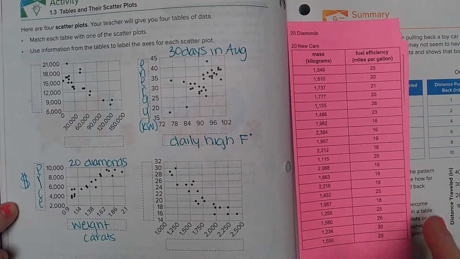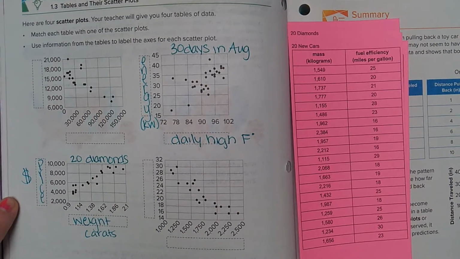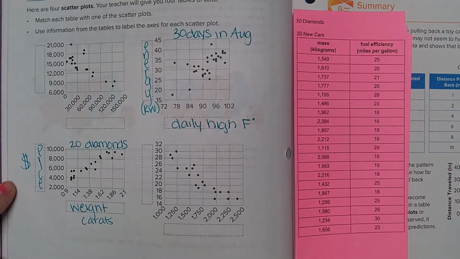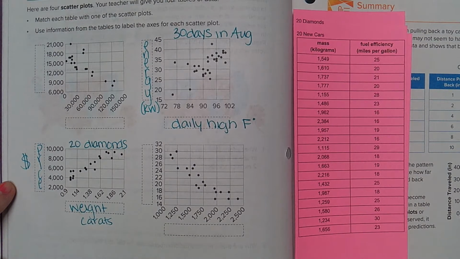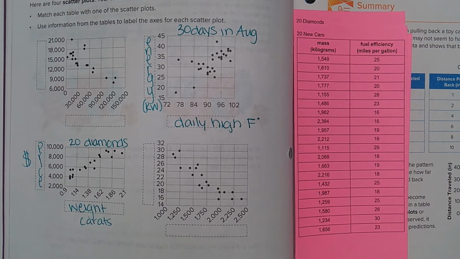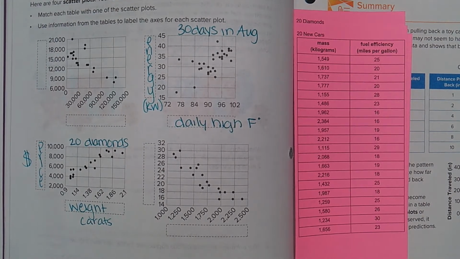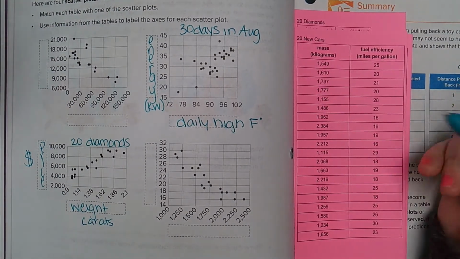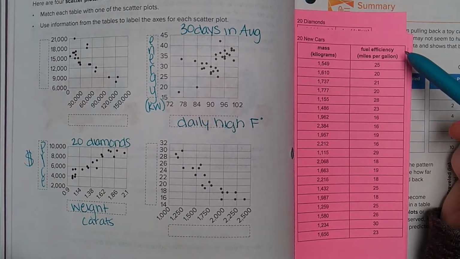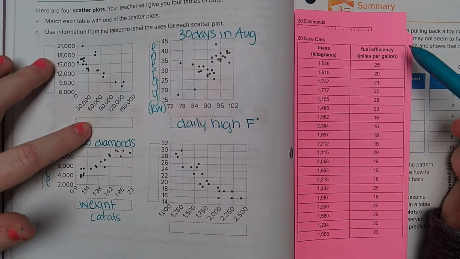Next card we have is 20 new cars. So we have mass. Sorry, I got distracted by I don't even know what. We have mass, which is its weight in kilograms, and we have its fuel efficiency. So we have 2 graphs left.